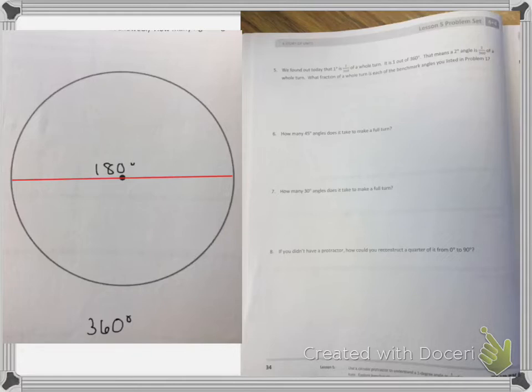All right, now let's go further. And let's make a vertical line, horizontal, and let's cut this in half again. So now what we've created is right angles. We've created right angles, and now this 360 degrees has been cut up into 90 degrees, 90 degrees, 90 degrees, and 90 degrees. And that equals 360 degrees.